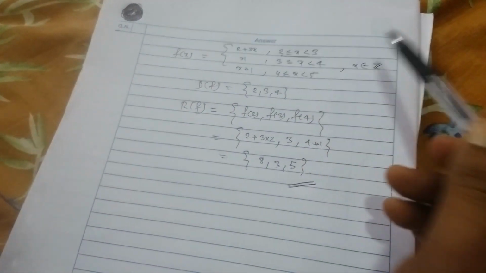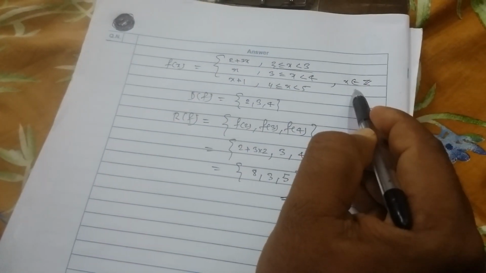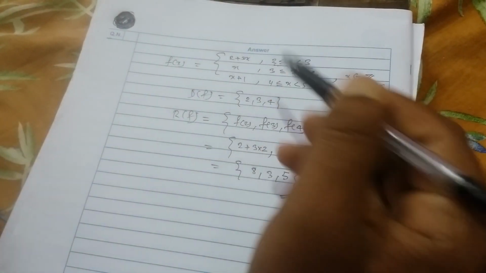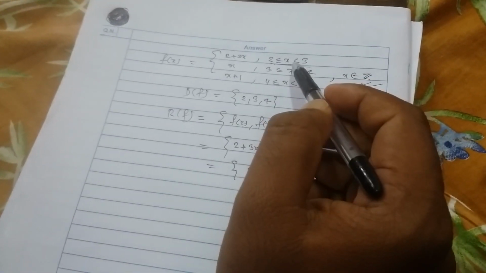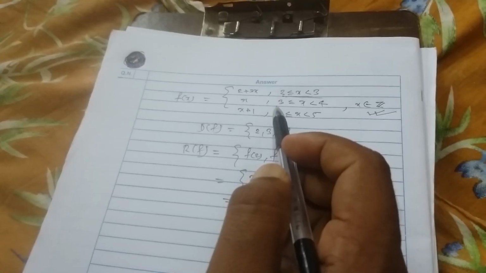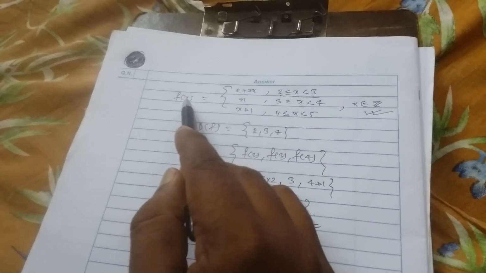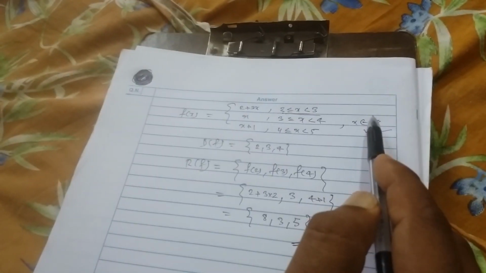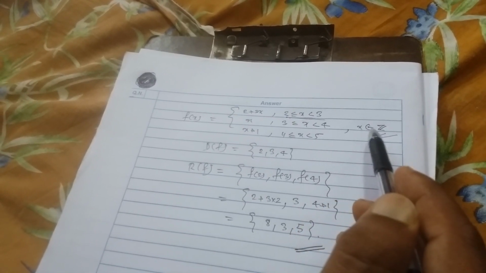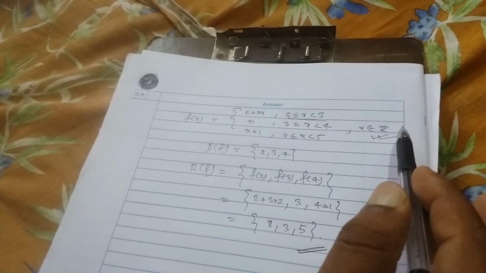Once again from the beginning, this is the function f(x) defined on integers. Don't forget, this function is defined on the set of integers, so only integers can lie in the domain of this function. Neither decimal numbers, nor fractions, nor any real numbers other than integers.